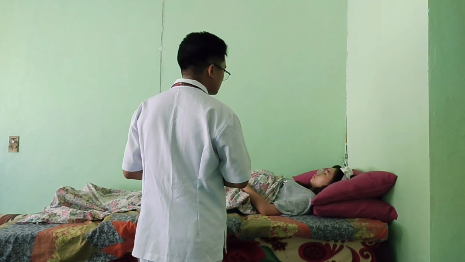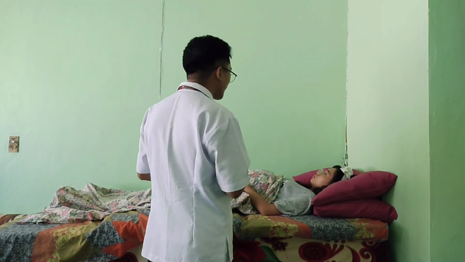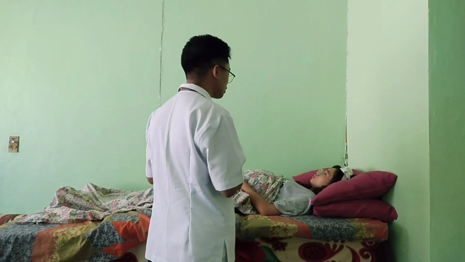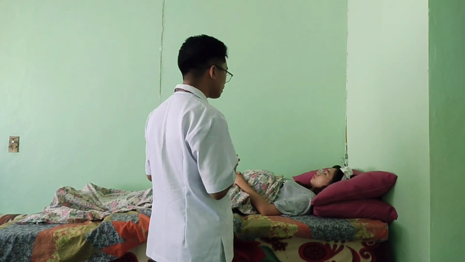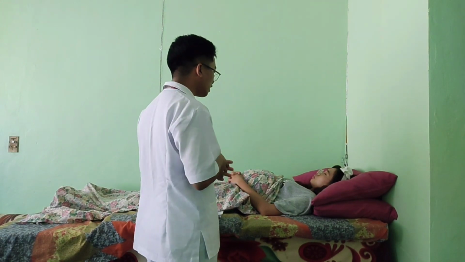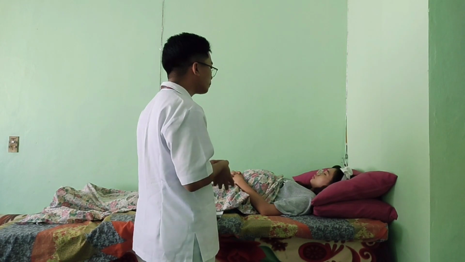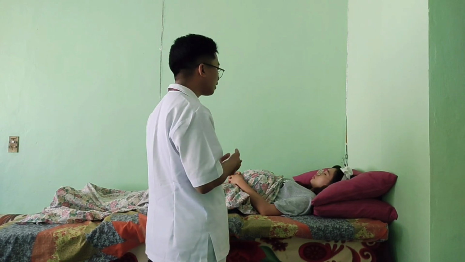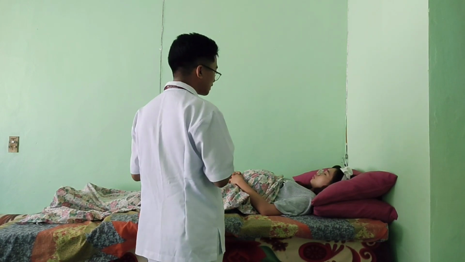Yes, please. Okay, so the first maneuver will help us identify if your baby is in breech or cephalic presentation. Meaning, whether the baby's head is at the fundus or the buttocks is, or whether the baby's head is at the bottom. For the second maneuver, it will help us identify where the baby's back is, and it will help us locate the small parts or the arms and legs.